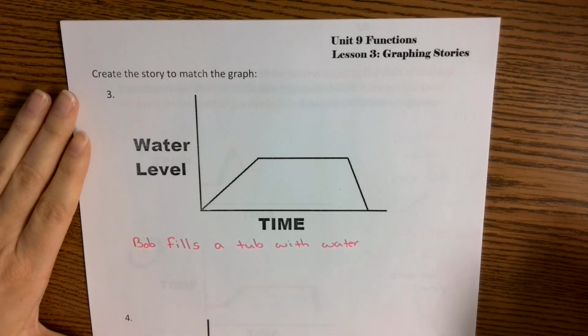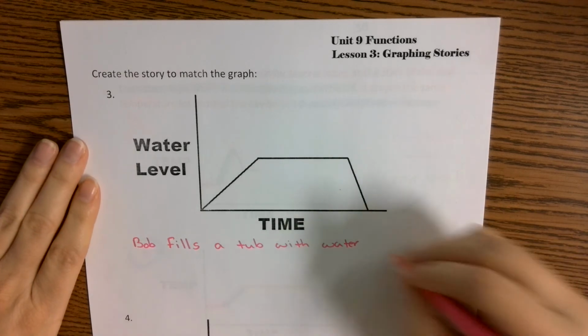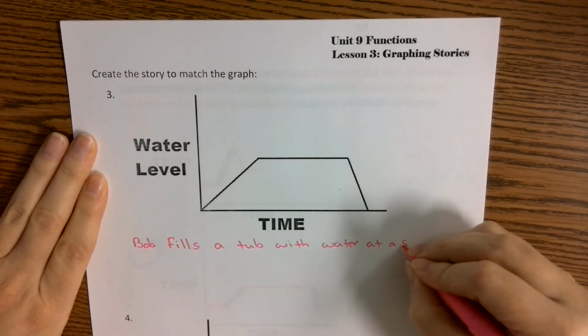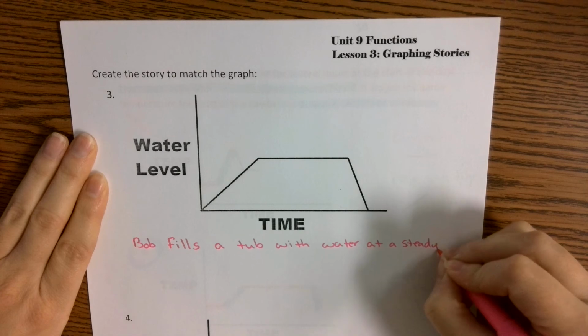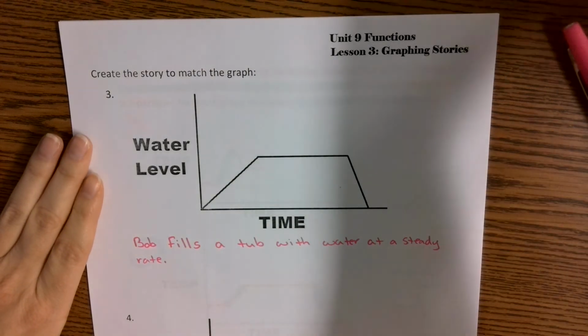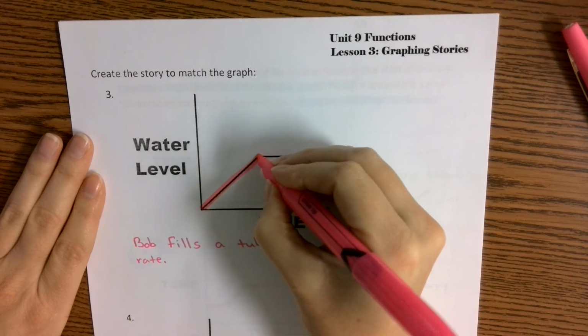Okay, so when he's filling the tub up, it is at a steady pace. Okay, so at a steady rate. That represents this portion right here. He is filling up the water at a steady rate.